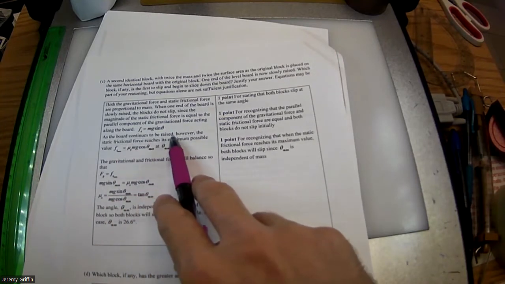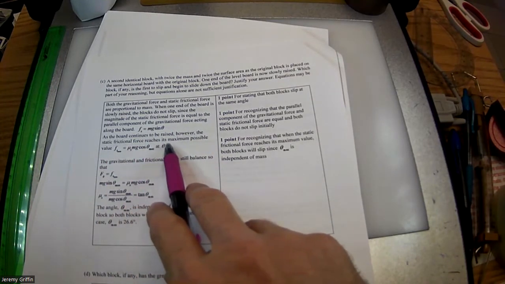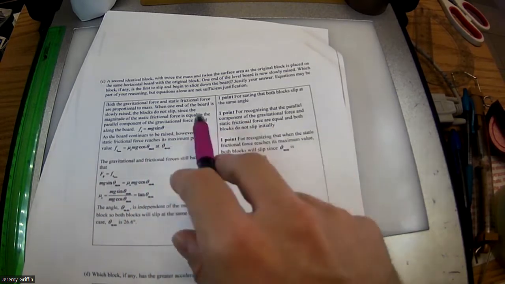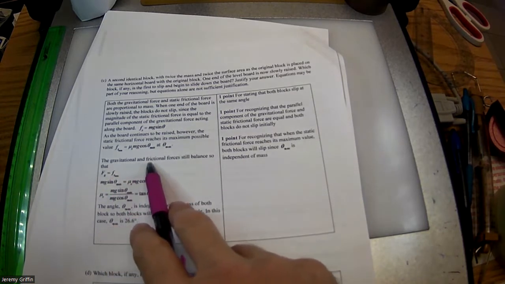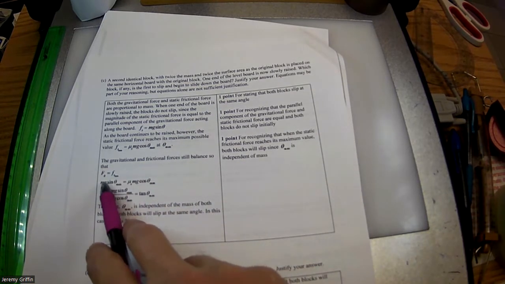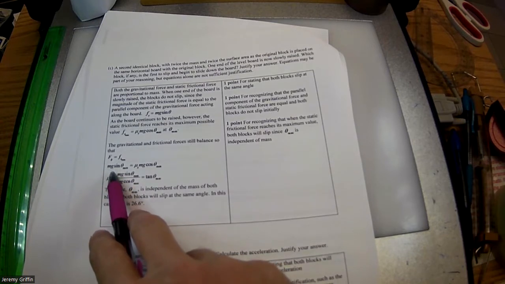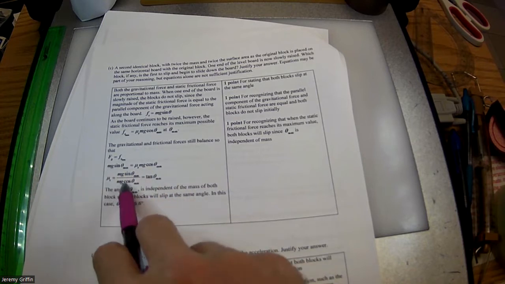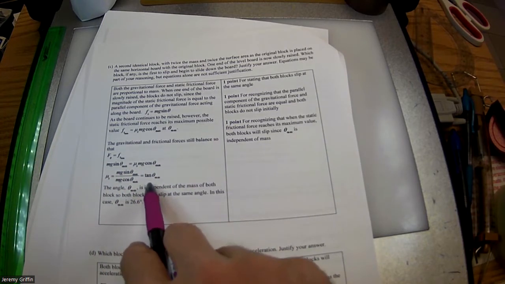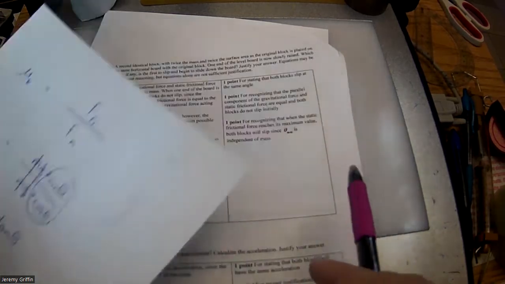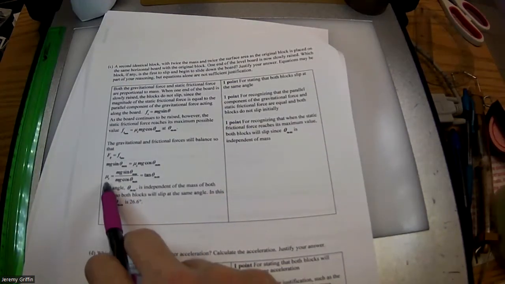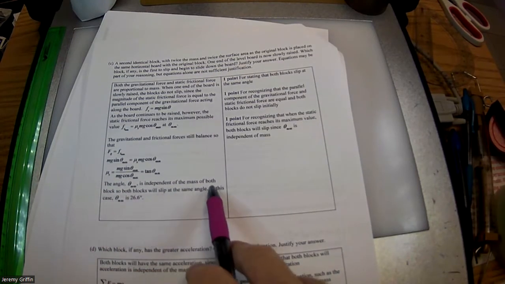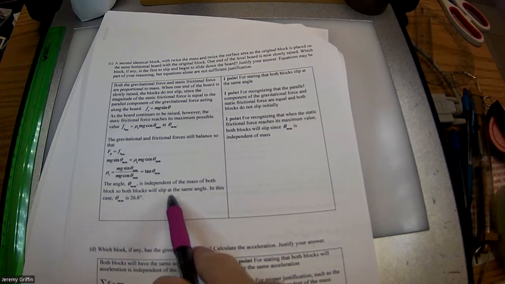As the board continues to be raised, however, the static frictional force reaches its maximum possible value at mu mg cosine theta max, at theta max. The gravitational and frictional forces still balance, so that mg sine theta max is equal to mu mg cosine theta max. Mu is equal to, and it just turns into basically this right here. So mu sub s is equal to tan theta max, and the angle theta max is independent of the mass. So both blocks will slip at the same angle.